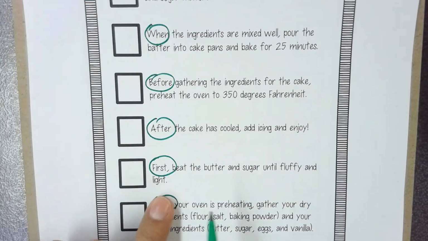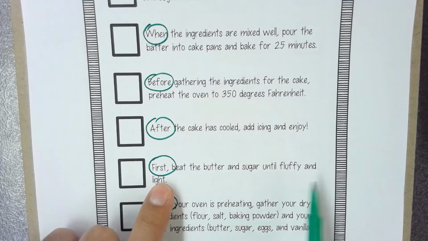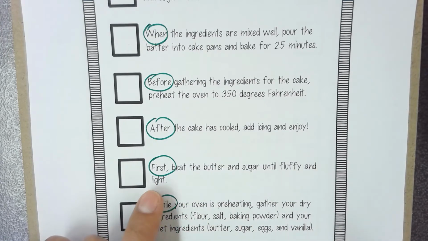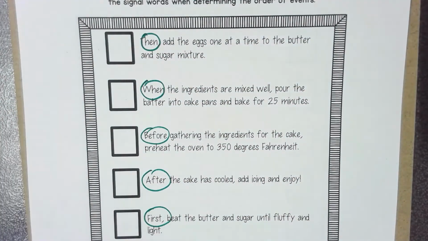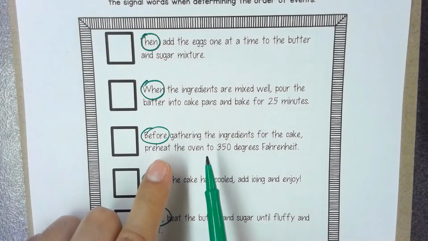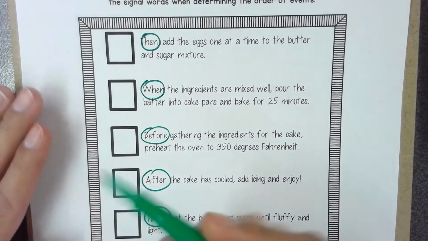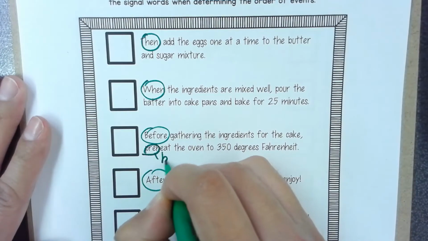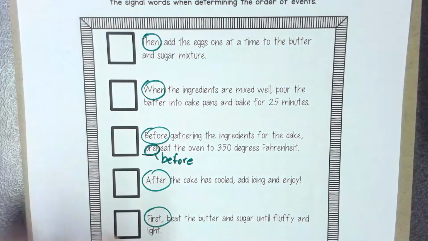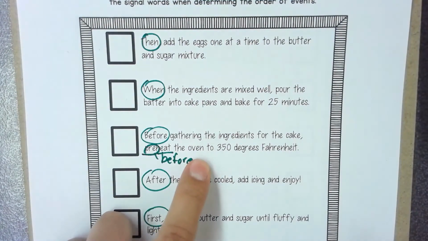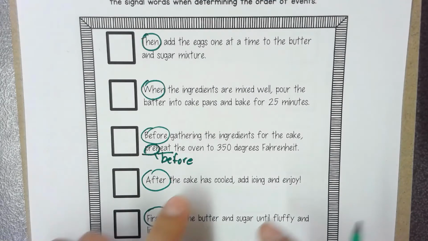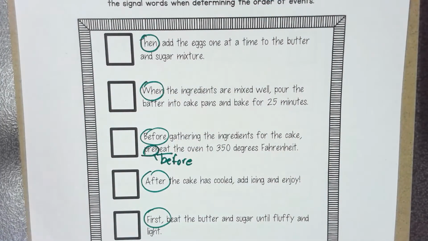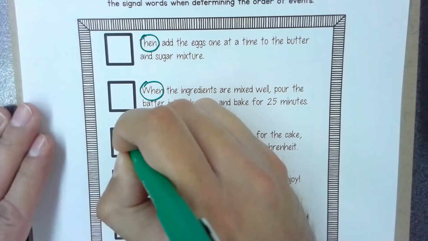Now, I get where you would think first, beat the butter and sugar until fluffy and light, but that's later in the recipe. What is the first thing you need to do when you are baking a cake? You need to preheat the oven. Remember the word preheat. Pre means before. So before you bake, you need to get the oven going. You need to heat it up. It needs to get really, really hot. So before you gather the ingredients, you have to have the oven ready. So this is going to be our first event.